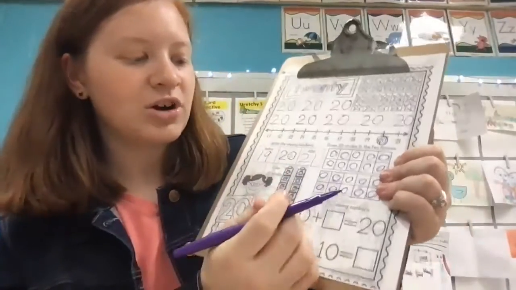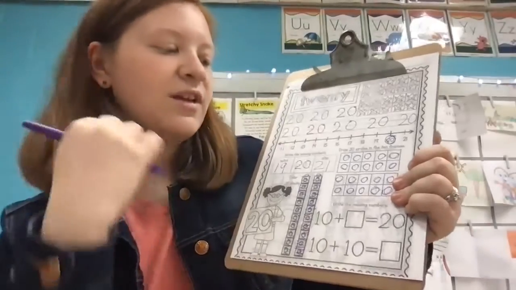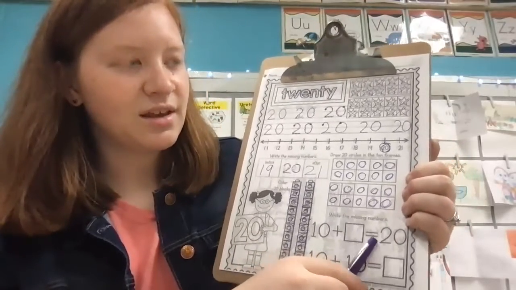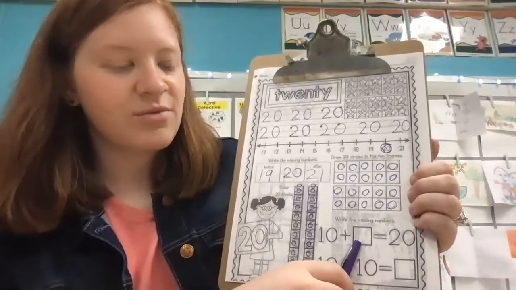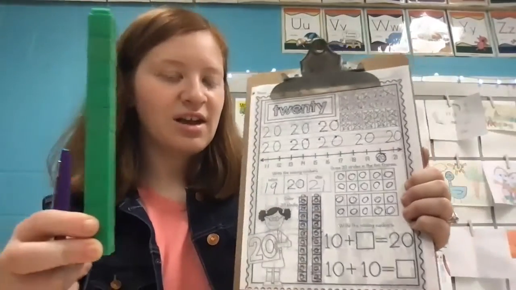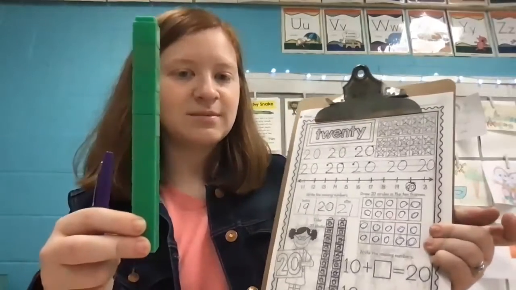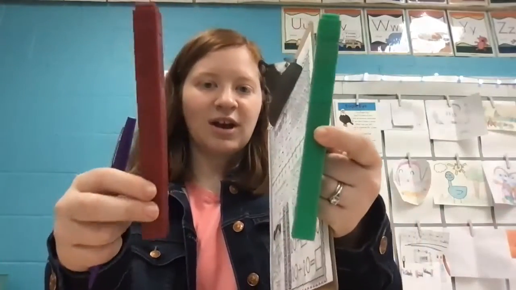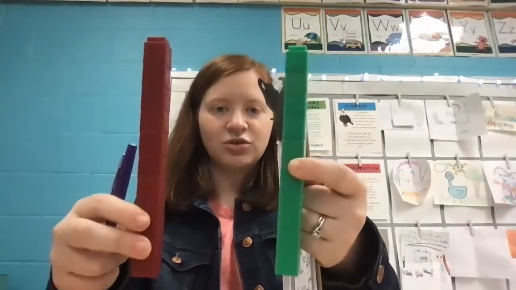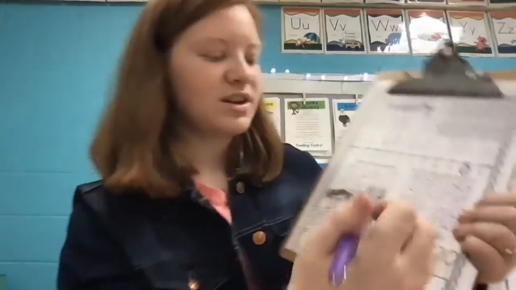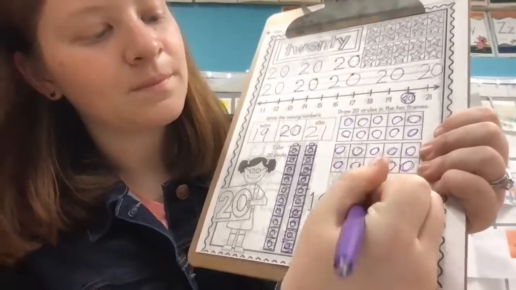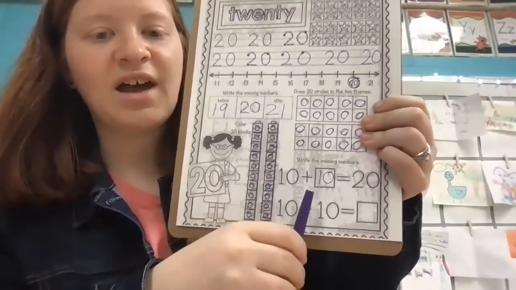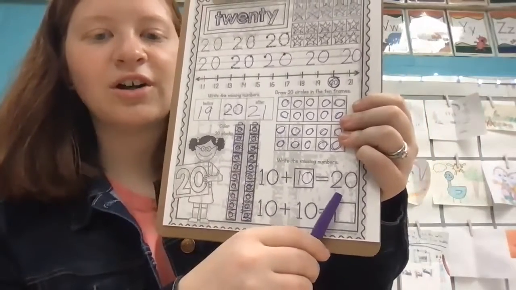All right, and the last part of our packet is to fill in the missing numbers. So this number sentence says 10 add blank equals 20. So we need to fill in this blank. If we already have 10 blocks, how many more blocks do we need to get up to 20? We talked about how 20 is made up of 2 groups of 10. So we would need 10 more. So let's read this number sentence together. 10 add 10 equals 20 all together.